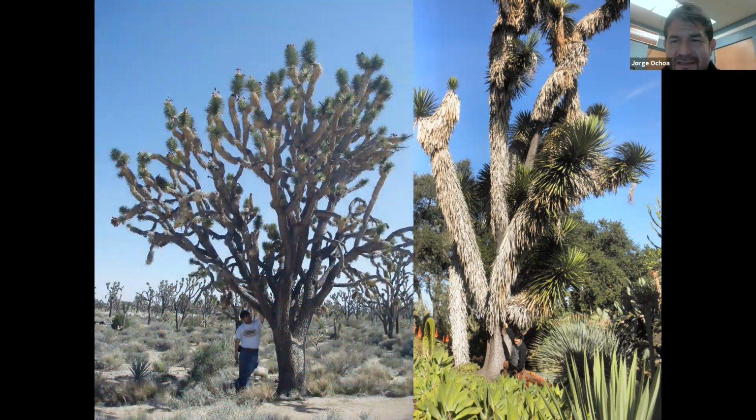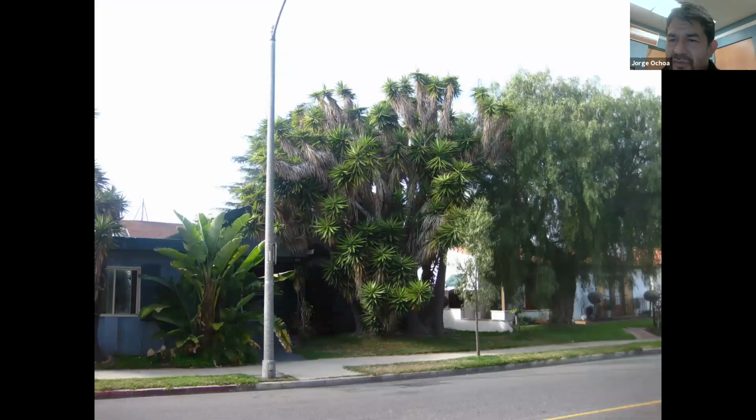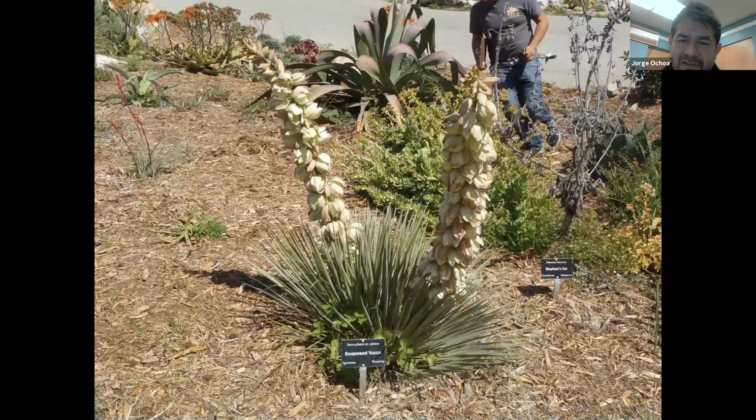And there's the yucca, the California native Joshua tree. There is a big national park protected plant in the desert. And here's Yucca guatemalensis, one of the big ones from South America that is being grown here in Southern California. And so here's just a few others.